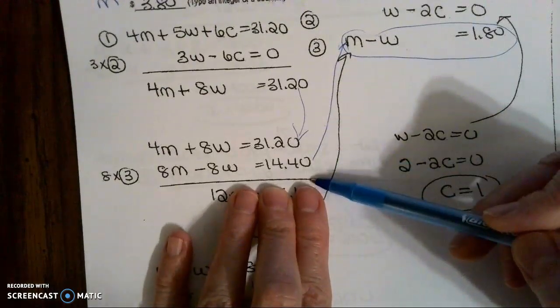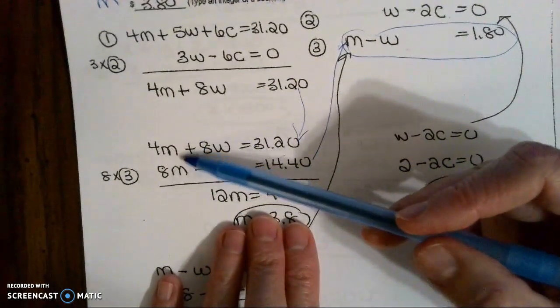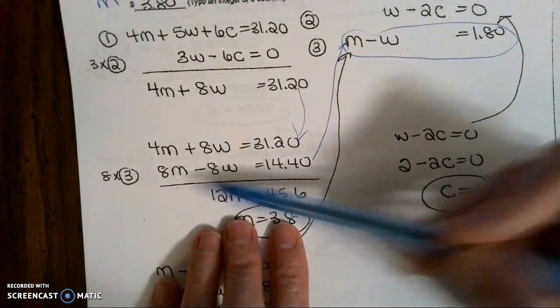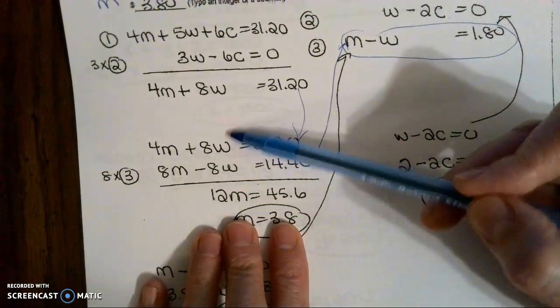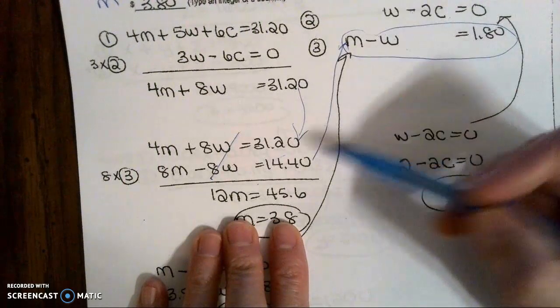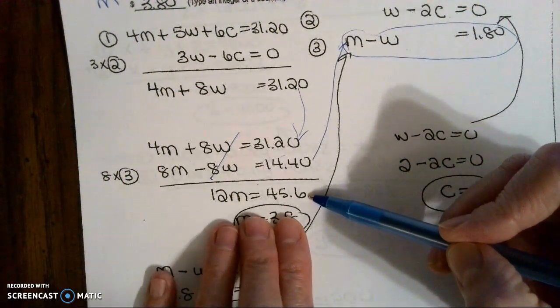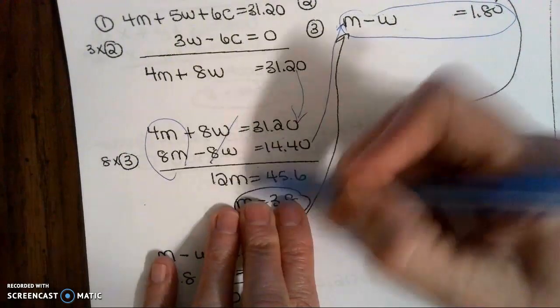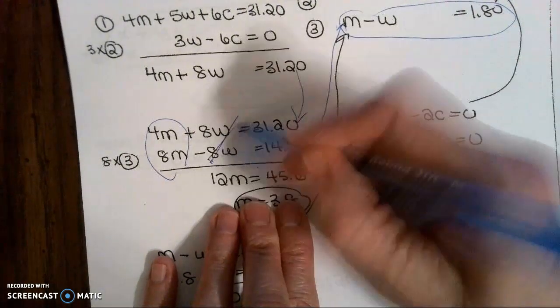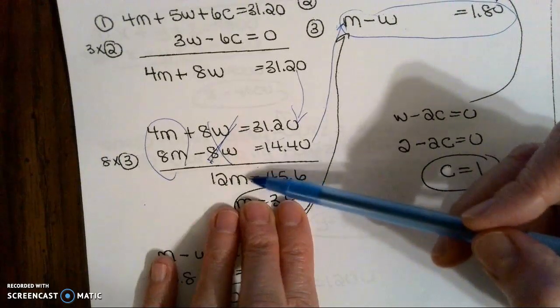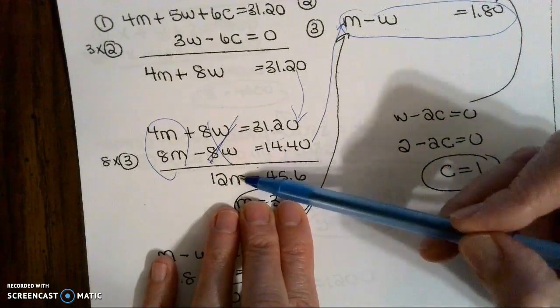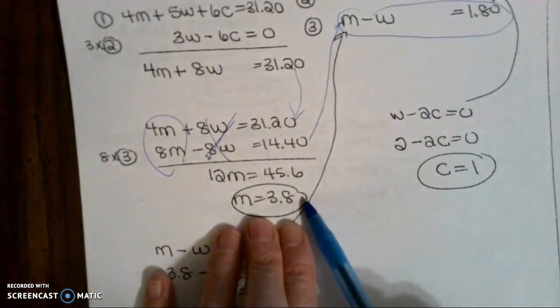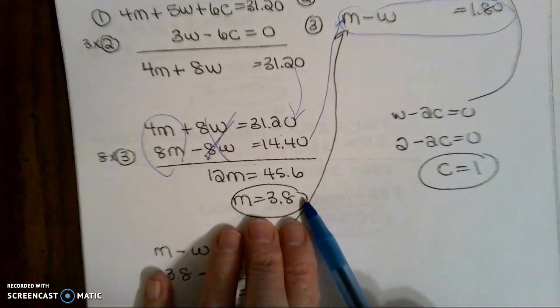Okay, add those together, and I get 12M. Usually I put the 12M over here, but the 12M, no W's. And if I add these together, I get 45.6. So that's how I got the 12M right here. Those become 0. If I divide both sides by 12, I get M as 3.8. So that's how much a gallon of milk costs. Okay, now I'm going to go back and find the other 2 answers.